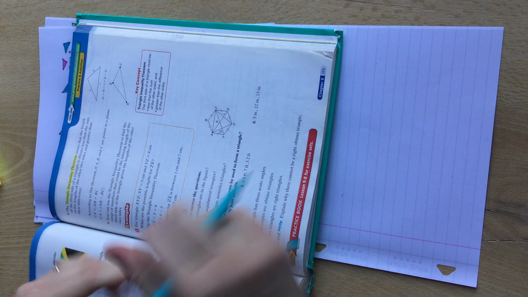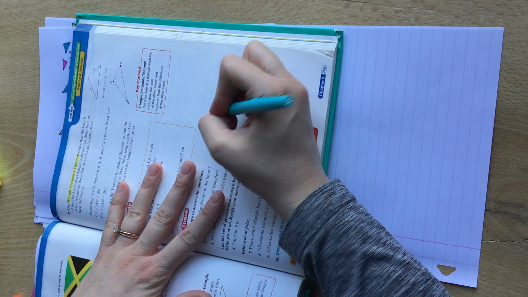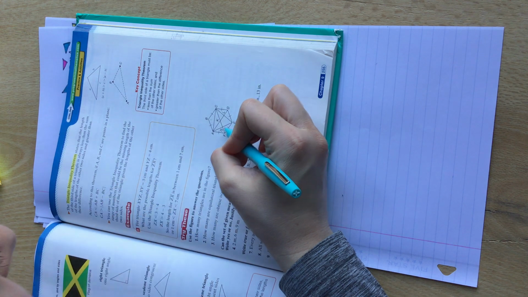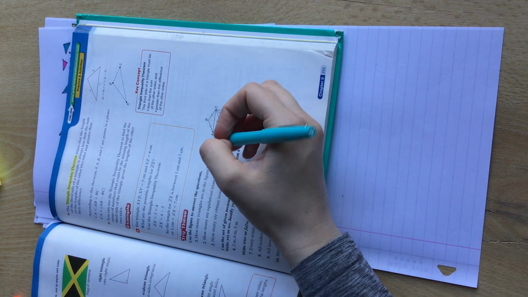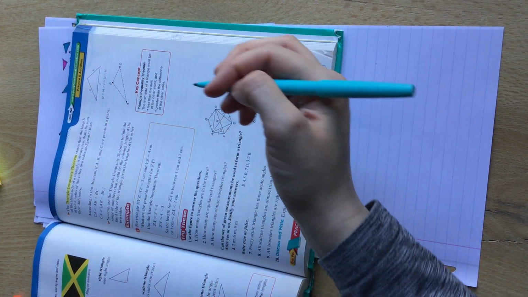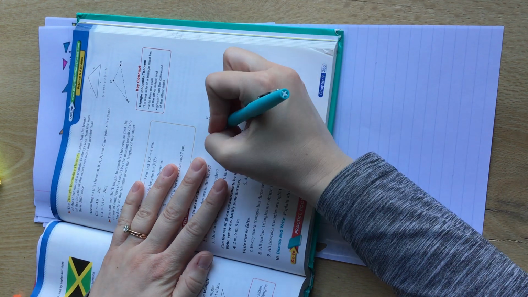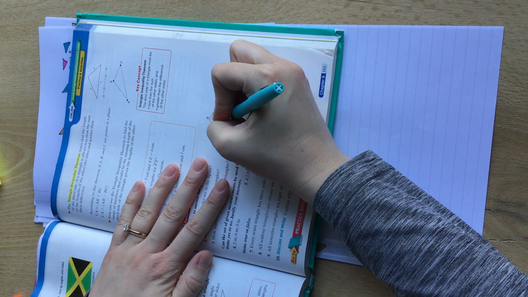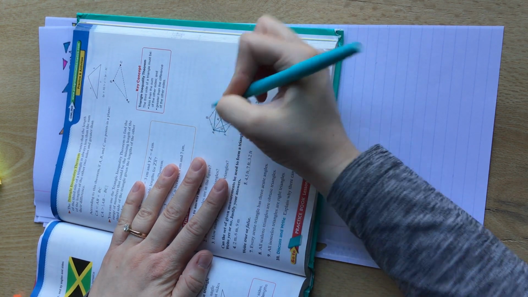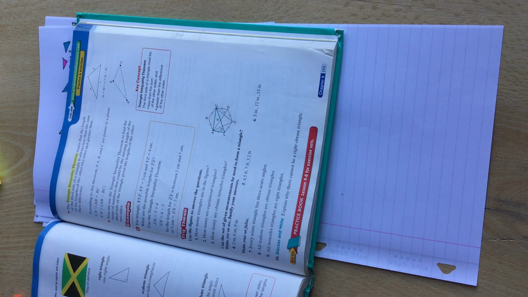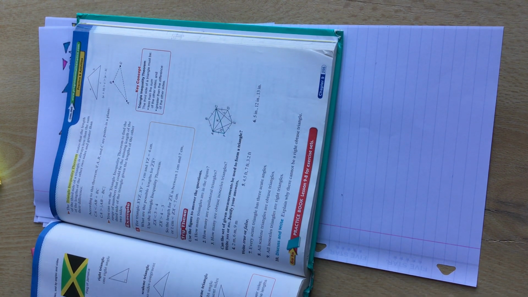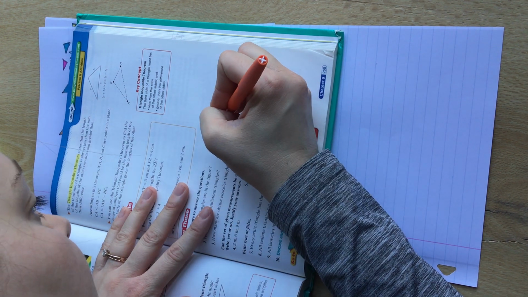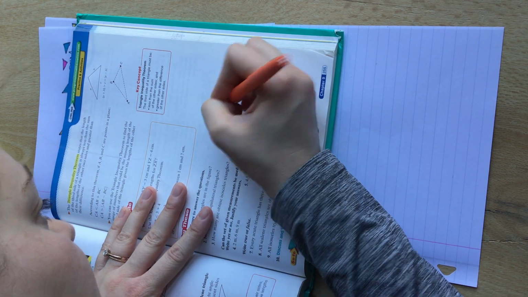I could say that these little things are triangles, but I'm not going to because I'm looking for the letters. So I'm looking at A, C, F. There's one triangle. C, F, E. There's another triangle.